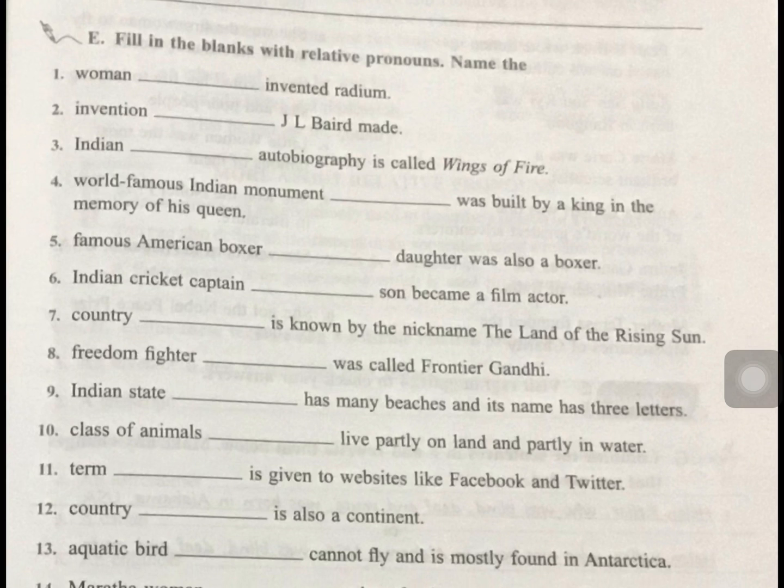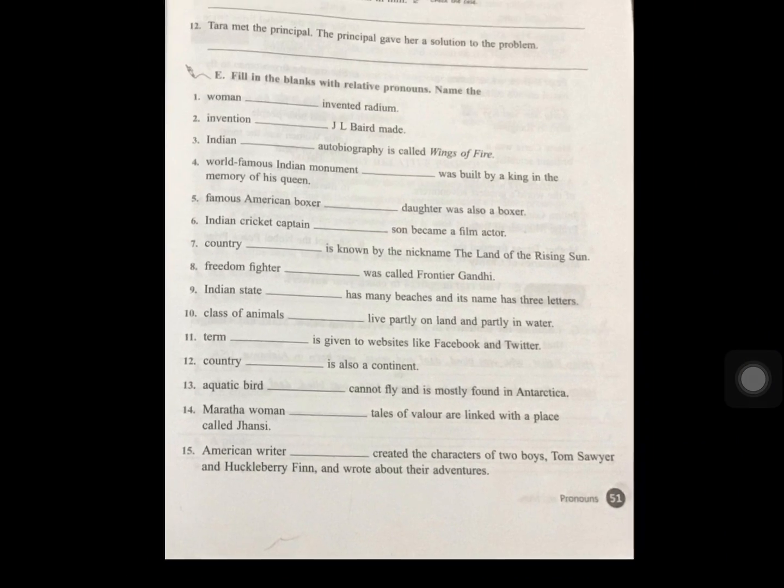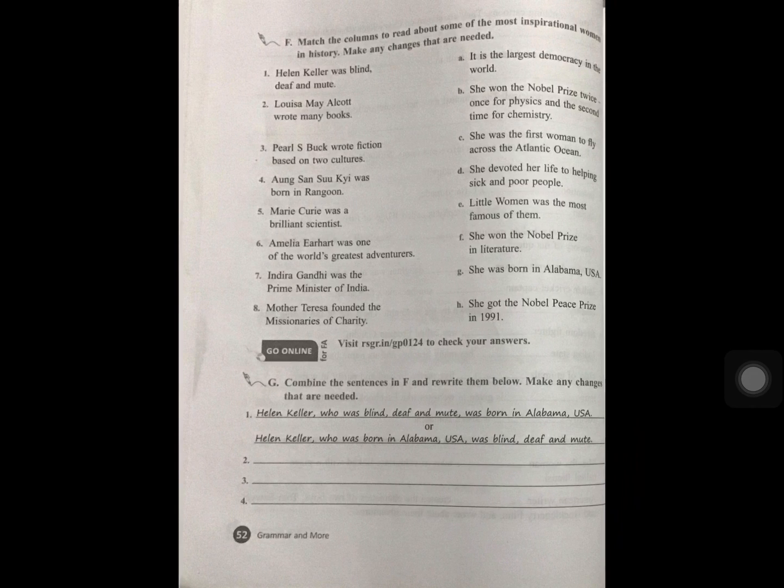You can find answers for these, children. 5. Whose. 6. Whose. 7. Which. 8. Who. 9. That. 10. Who. 11. That. 12. Which. 13. That. 14. Whose. 15. Who.